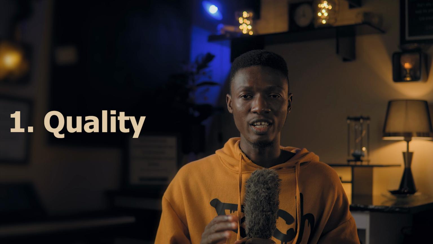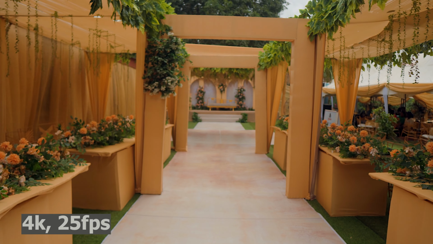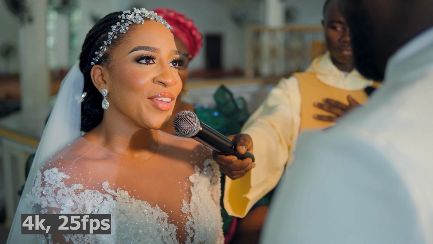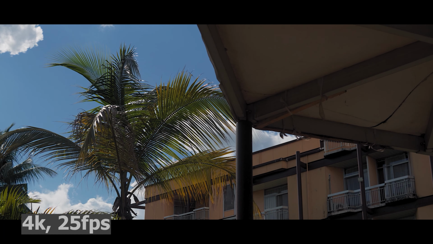In wedding cinematography, two things guide my choices in setting my frame rate and frame size, which is quality and motion. So when capturing moments of utmost importance, moments that require the clearest and cleanest details, like interviews, wide establishing shots, vows, toasts, and all those, I shoot all of those in 4K. The reason why I capture them in 4K is to ensure the highest and clearest quality possible, perfect for preserving these cherished memories.